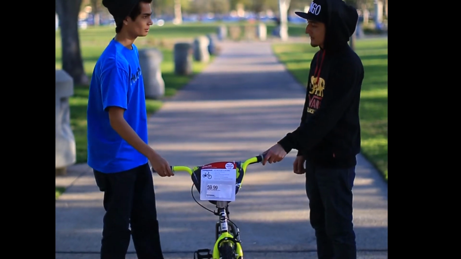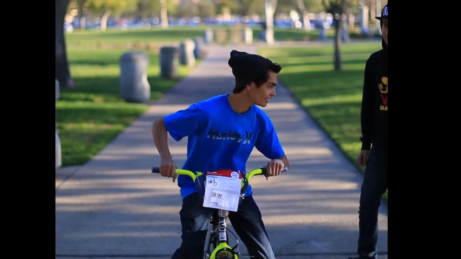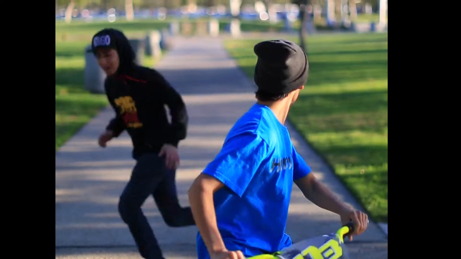So here's your bike. That's production line, by the way. Okay, thanks. Thanks, production line. What the heck? No refund!